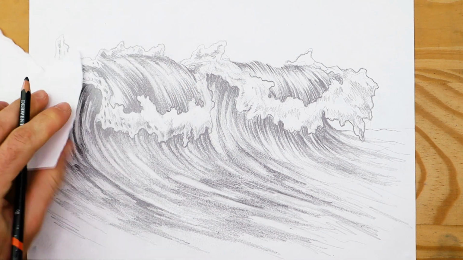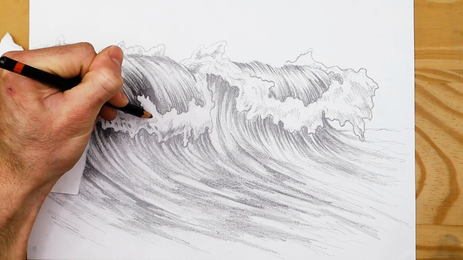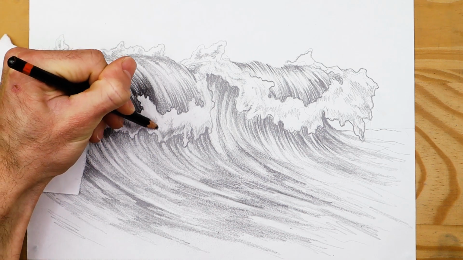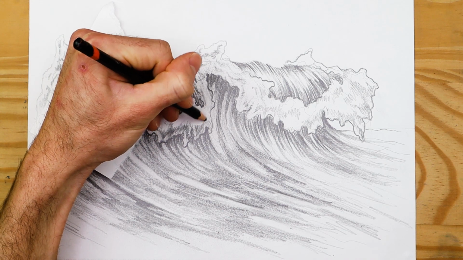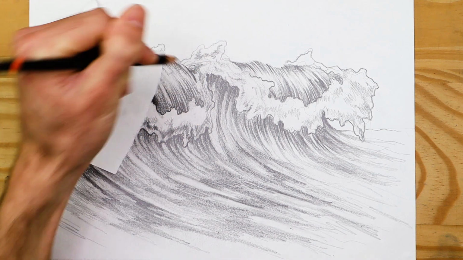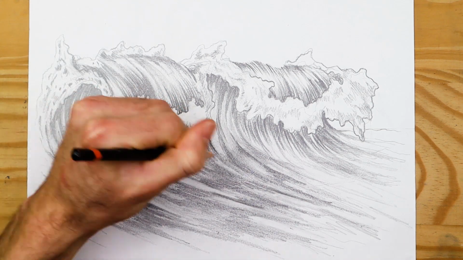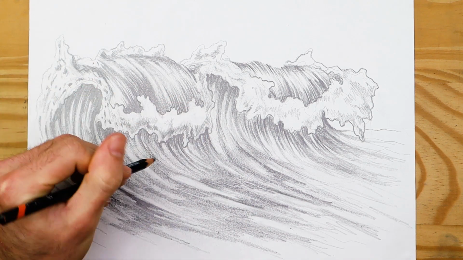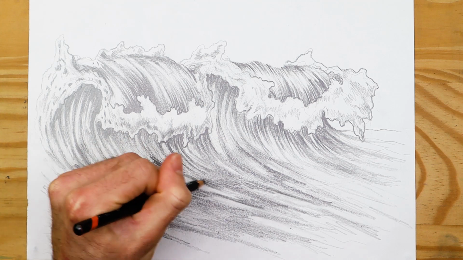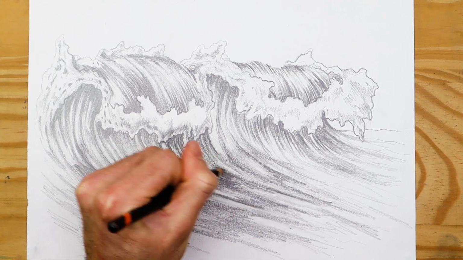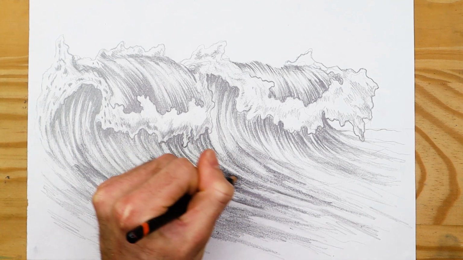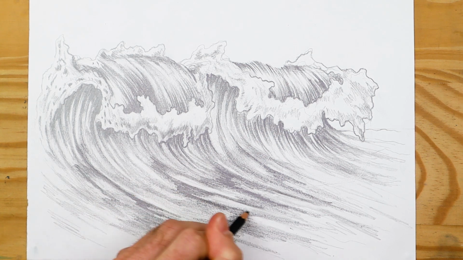So we do want to think about these very unique qualities in a specific motion, and that is a wave curling motion. And the idea is that as we slowly build up these tonal values, we'll start to see how more realistic our wave drawing becomes in terms of this representation of swift curling water and then this white crashing water, or the representation of white crashing water. But ultimately guys, this is the basic process of how to approach a wave drawing.